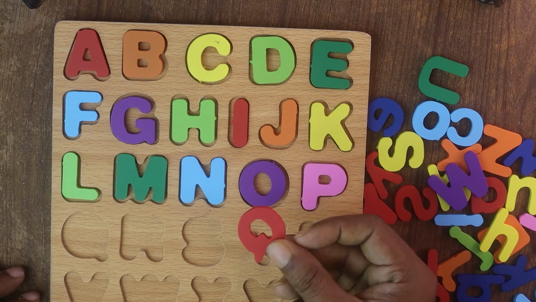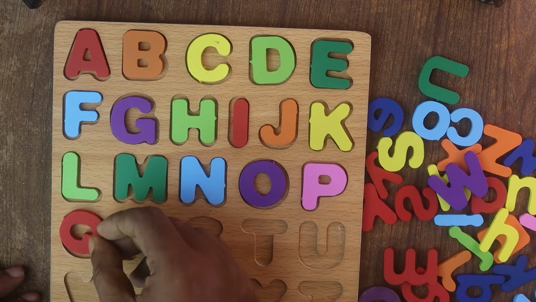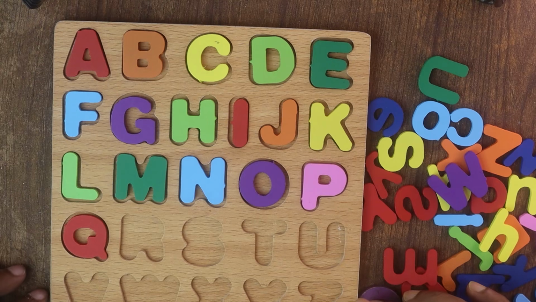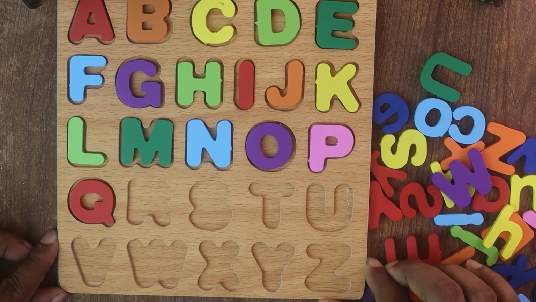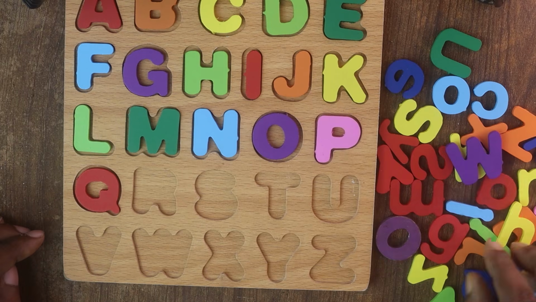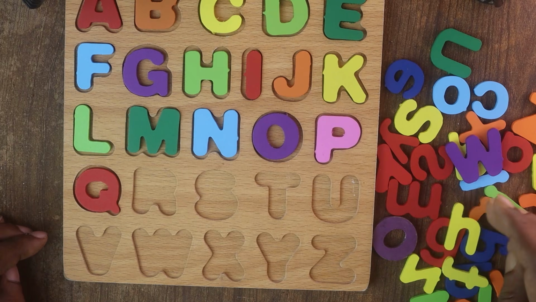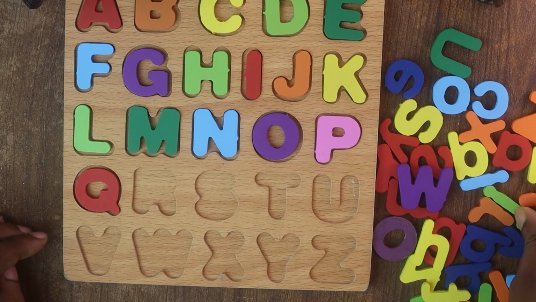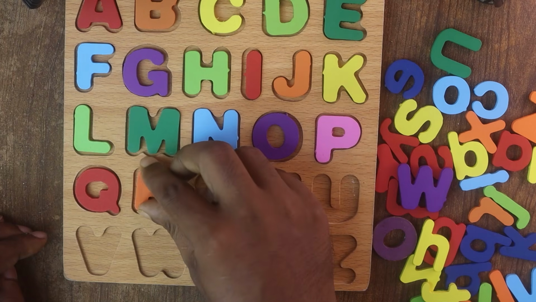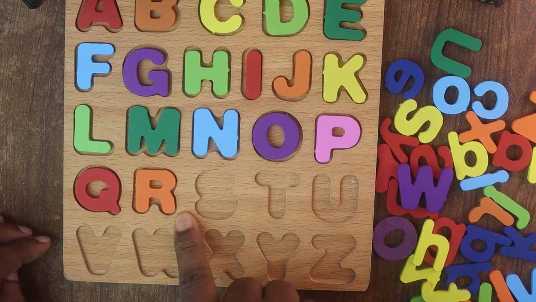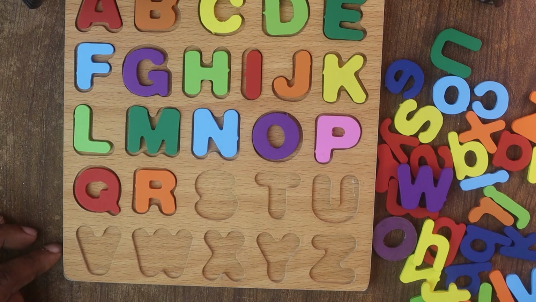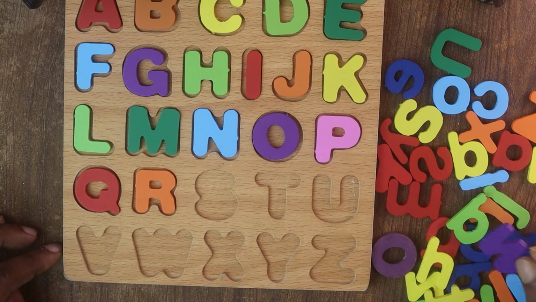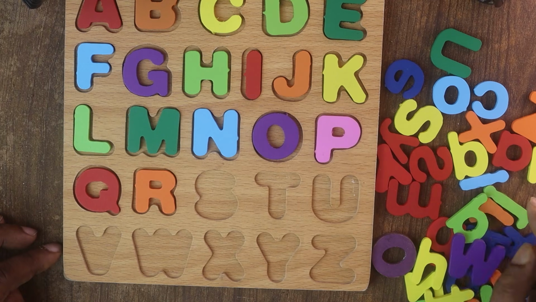Next letter is Q. Q for queen. R. R for red. R for rose.